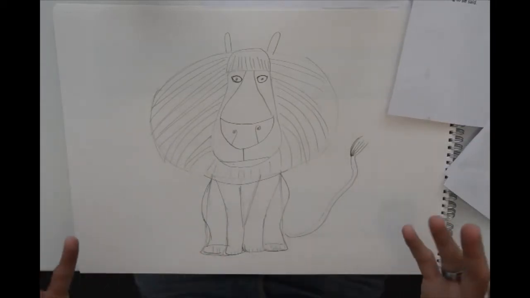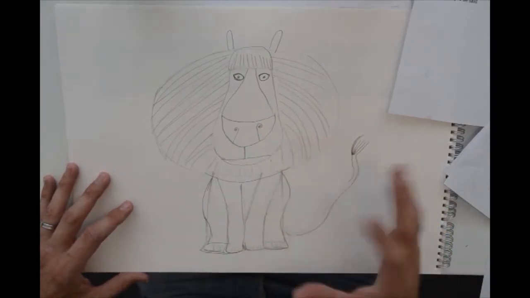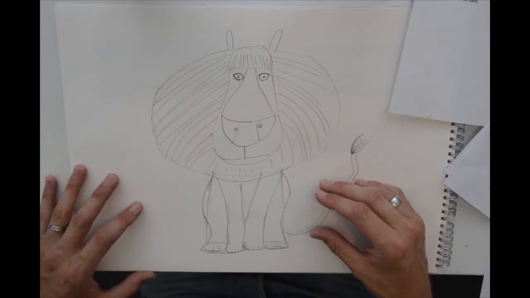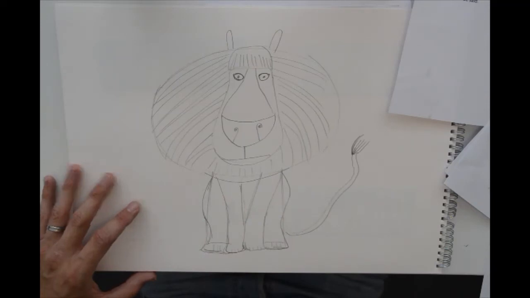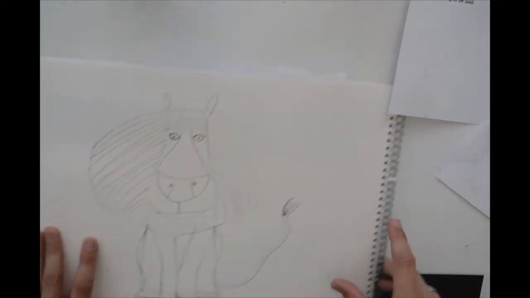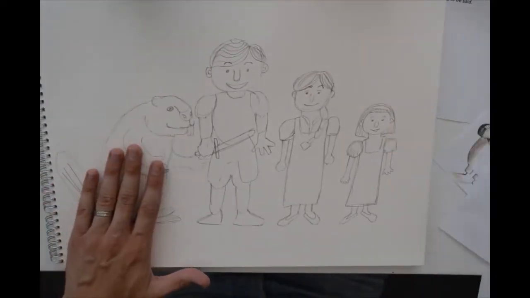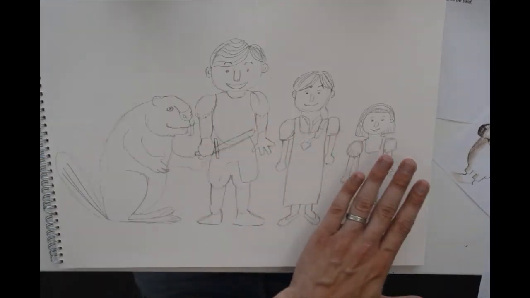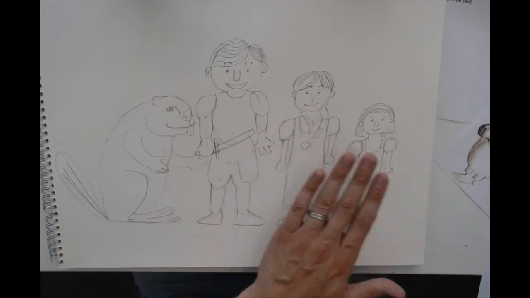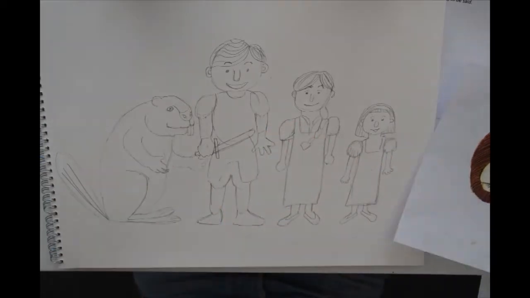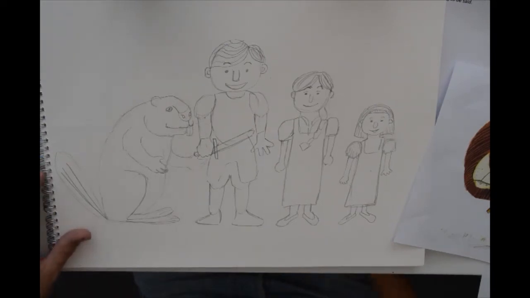I've not formally told you to do this in the lesson, but it would be a good idea to do some quick character sketches of the characters that are going to be in your illustration, so you can include them in your final illustration. I've also got the character designs for Mr. and Mrs. Beaver, Peter, Susan and Lucy. That's where I'll be looking every time I go back to planning my composition.